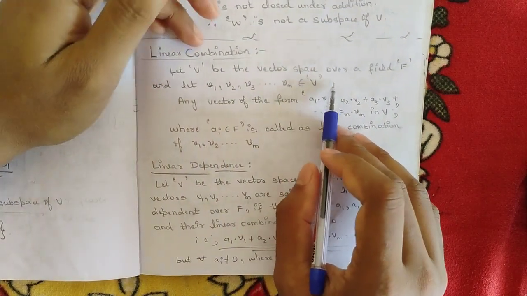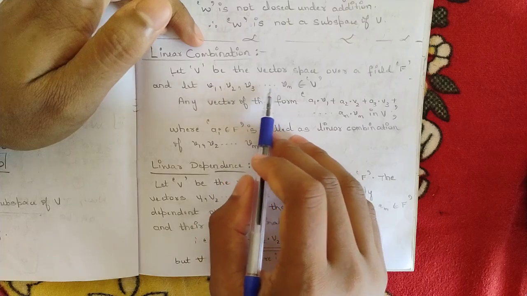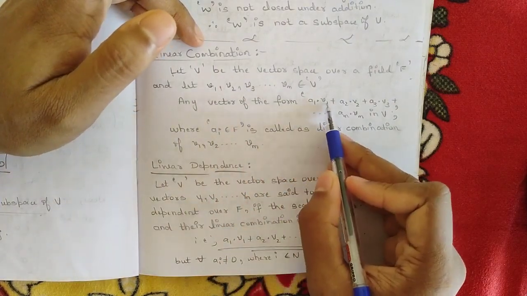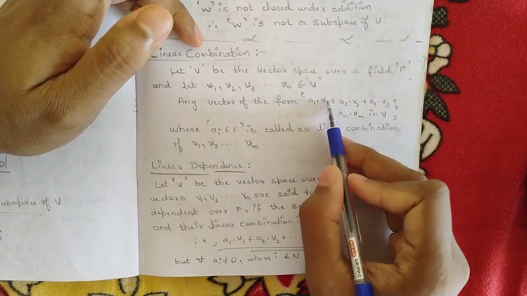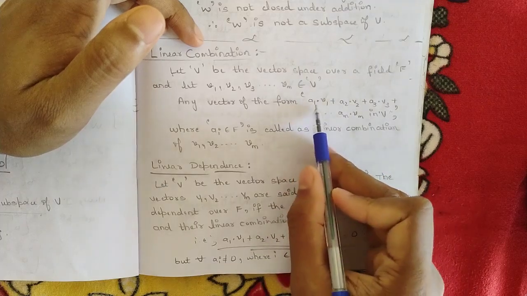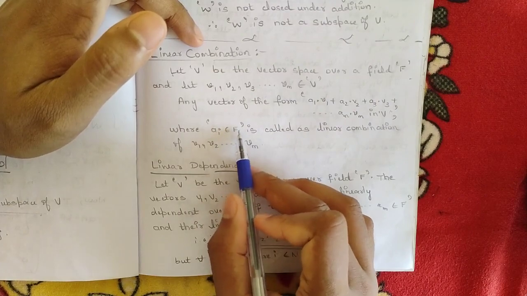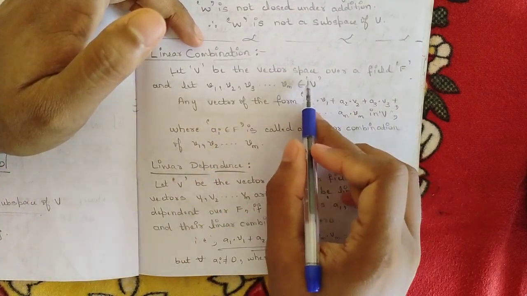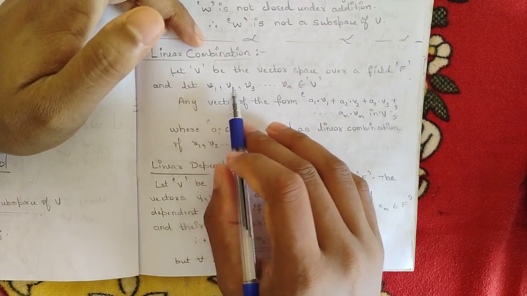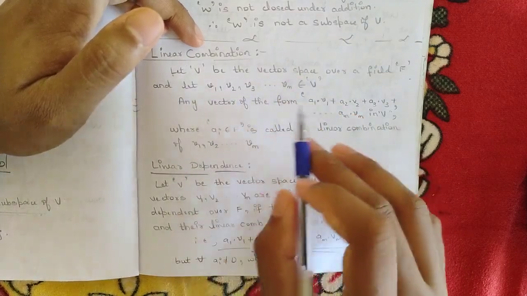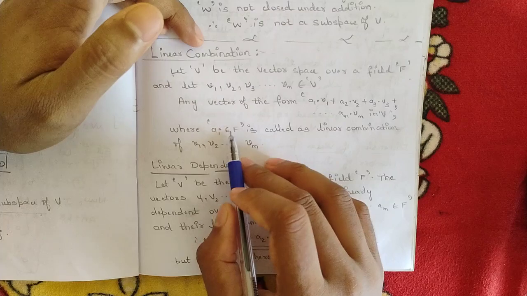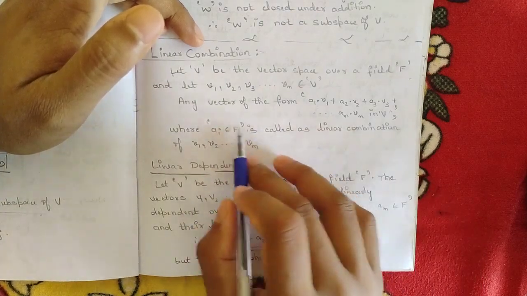Let V be a vector space over a field F and let v1, v2, v3 up to vn belong to this vector space V. Now any vector of the form a1 v1 plus a2 v2 plus a3 v3 up to an vn, where a1, a2 up to an are constant values, that is, each ai belongs to F, is called a linear combination of the vectors in the vector space V. So linear combination means if we have vectors v1, v2, v3 up to vn belonging to V, then its coefficients or constants from a1 to an belong to the field F. Then we can say that it is a linear combination.